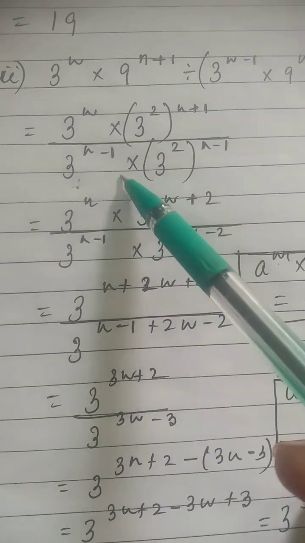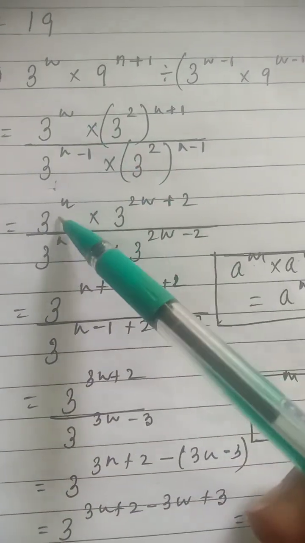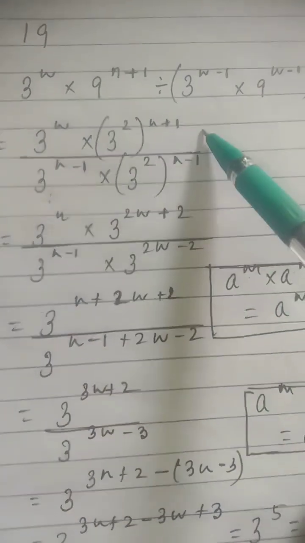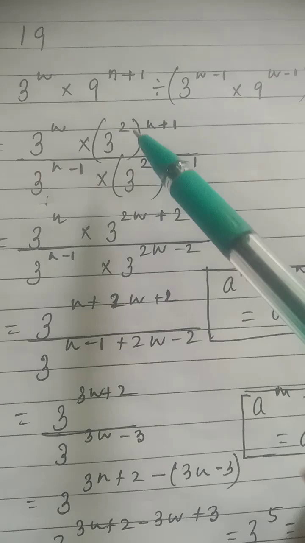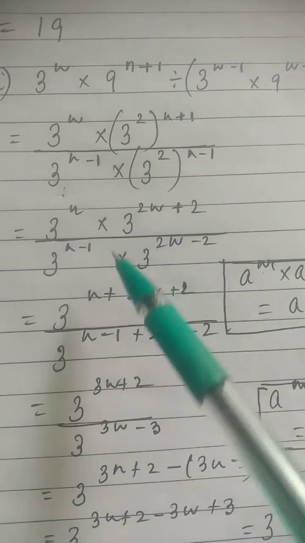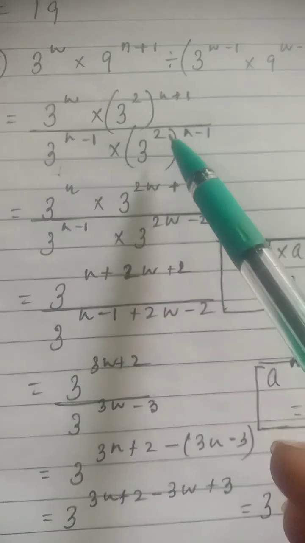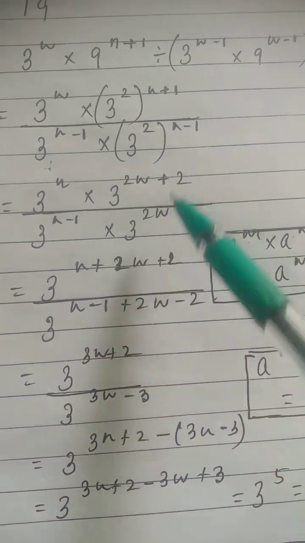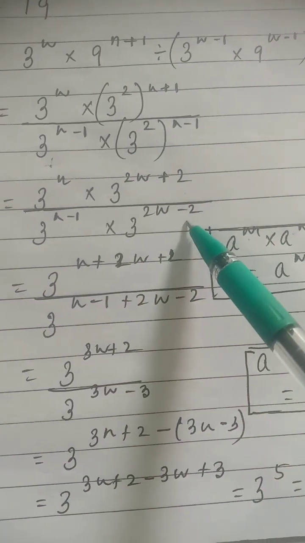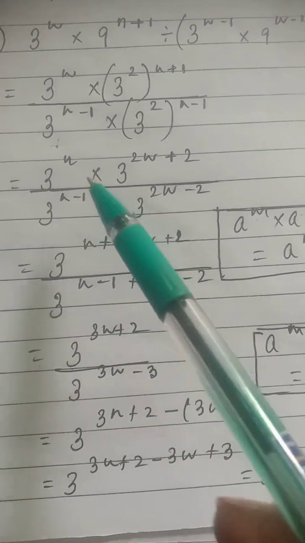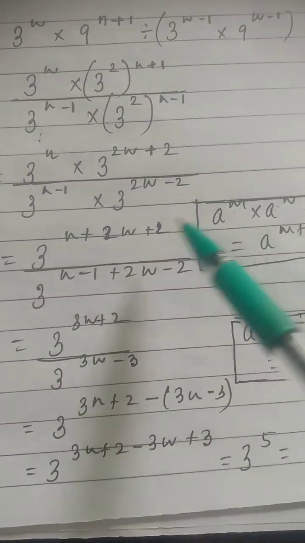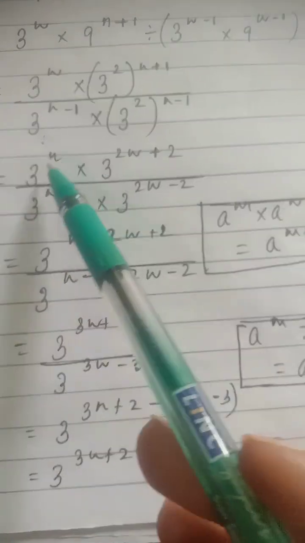Now we'll simplify 3 to the power n into this, the powers will be multiplied. So 2n plus 2 ones are 2. Divide by 3 to the power n minus 1 into 3 is 2 to the power n minus 2 ones are 2. Now this is the same base with different powers.